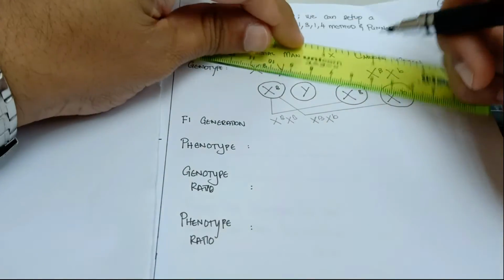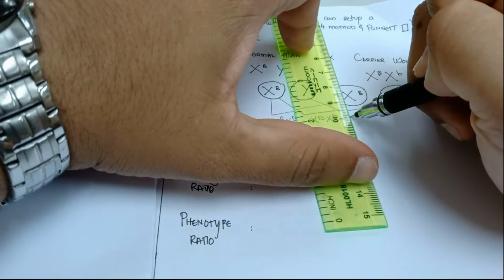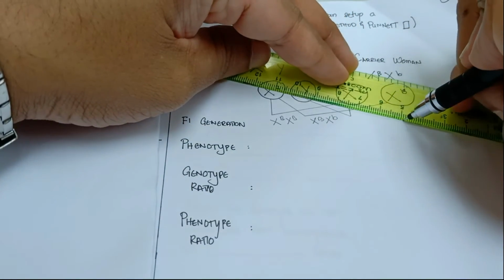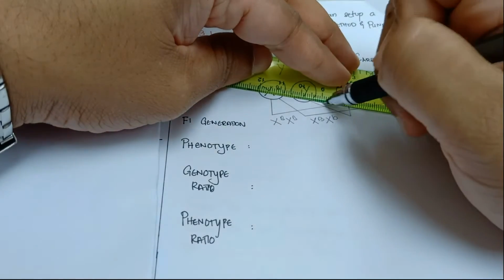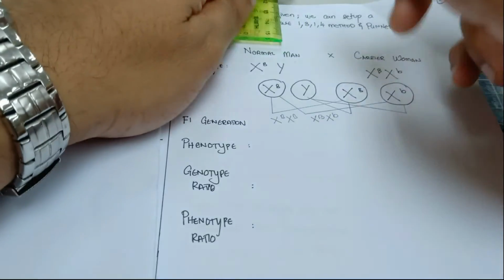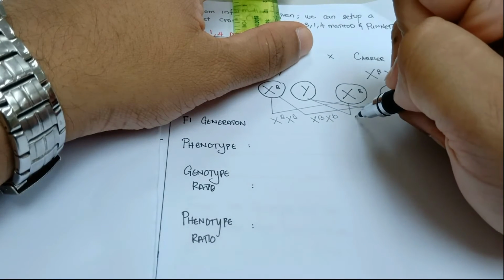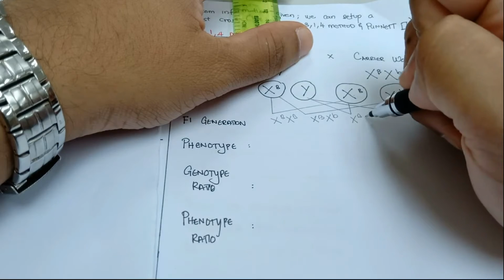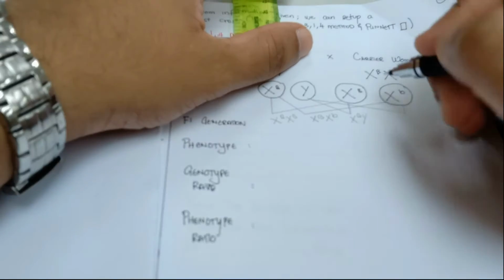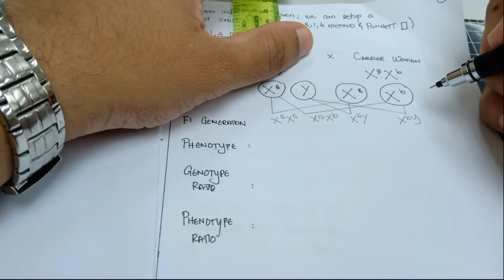Now I'll do 2 3 and 2 4. Now follow alphabetical order. The X has to come first, X with a capital B, then Y, then I have X with the lowercase b. X has to come first and then Y.